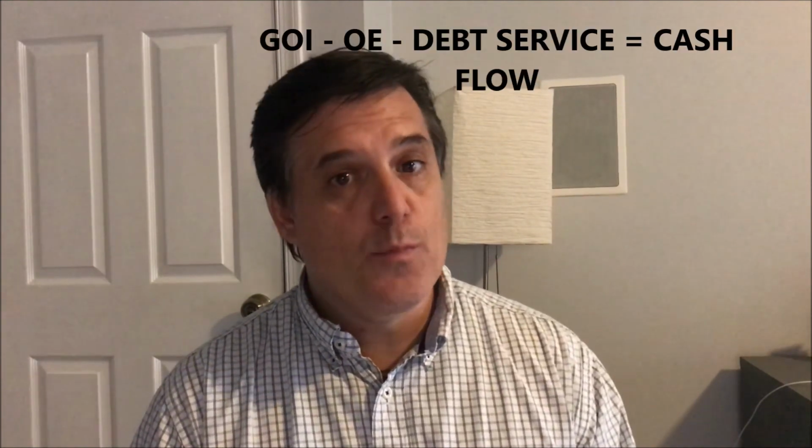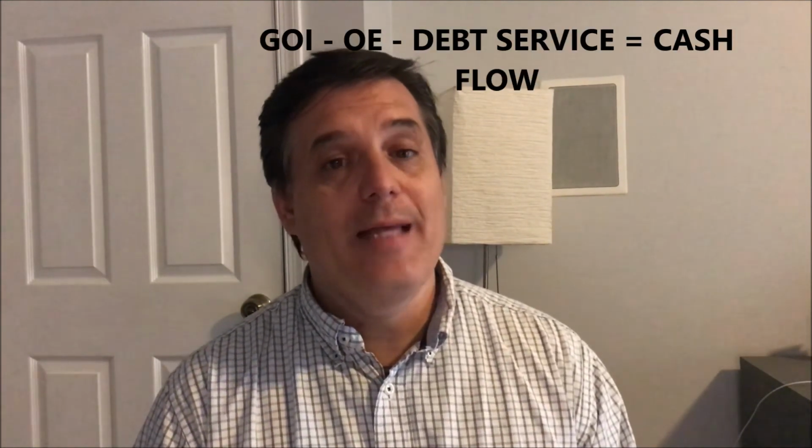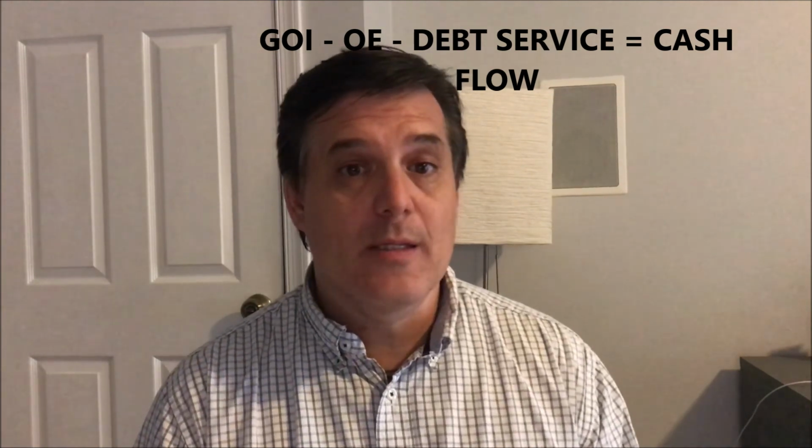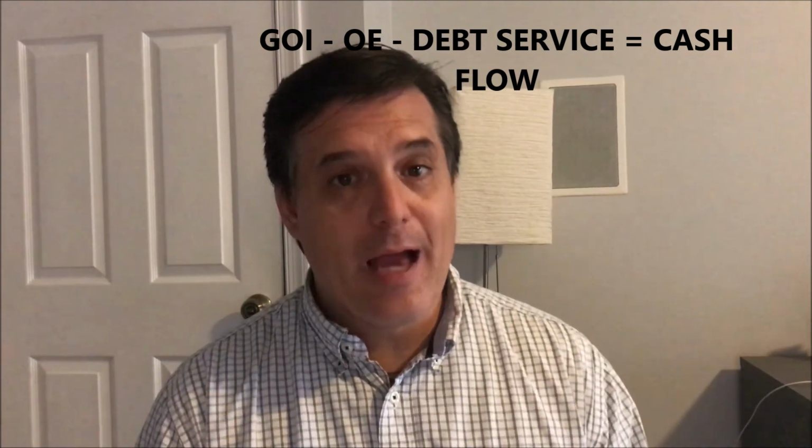That brings us to a fourth definition, which is cash flow. Now, cash flow in the investment community means money that's left over after debt service. So this means that in order to calculate cash flow, you have to subtract from the gross operating income operating expenses and debt service or loan payments. Whatever is left over is your cash flow.